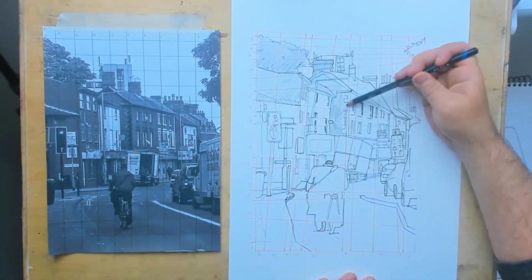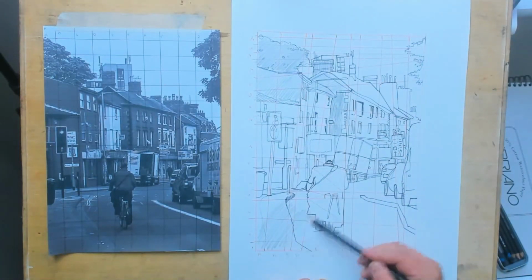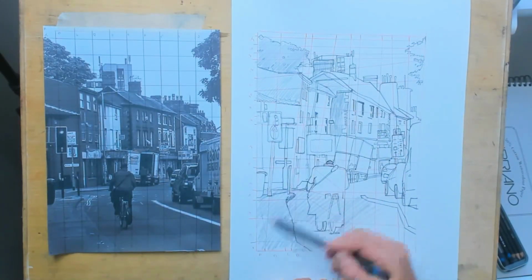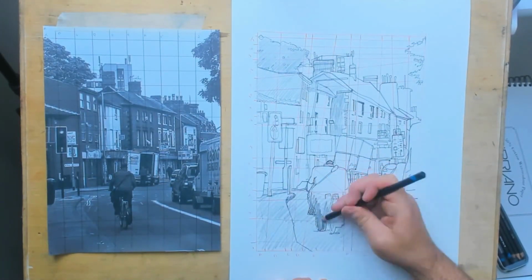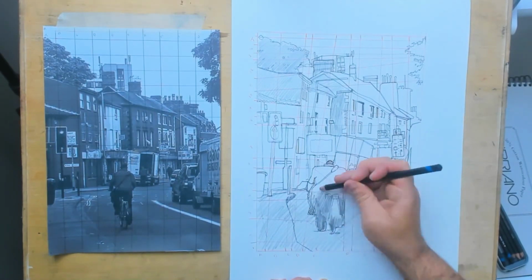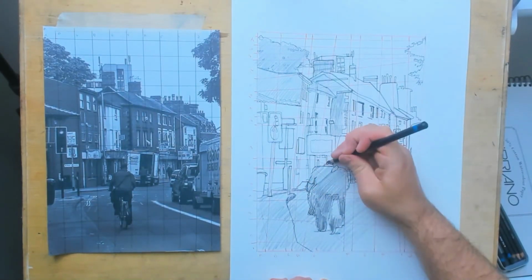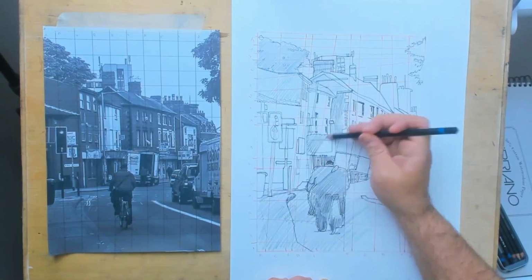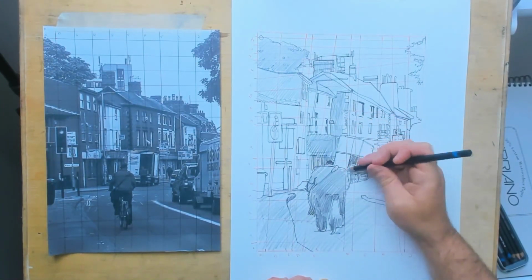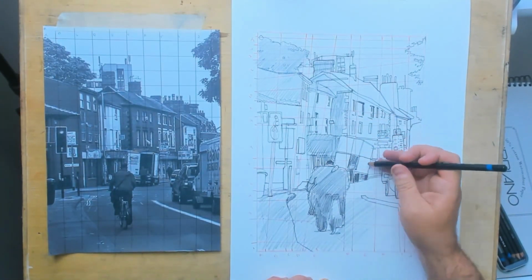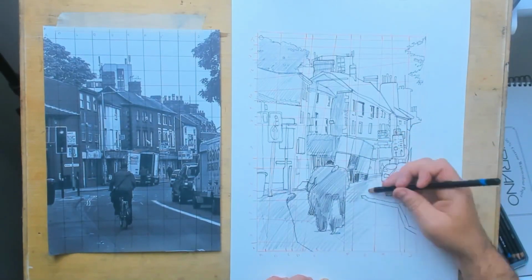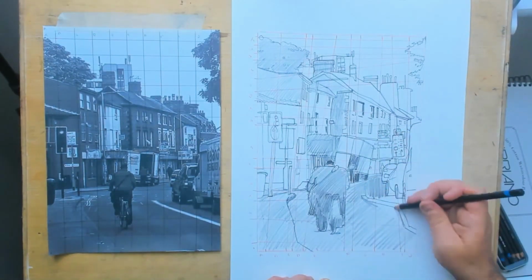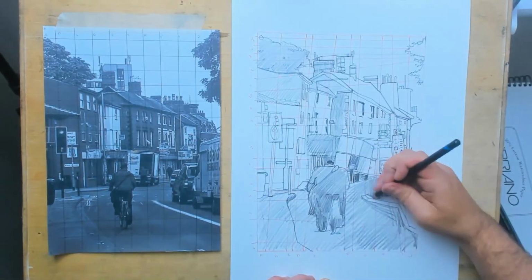And what I've used here is water-soluble graphite. Derwent make these pencils. But again, you could just do it by pencil, pen, watercolour. You've got plenty of options for taking your drawing a bit further. With this approach, I'm basically sketching in those tonal masses and then using a brush afterwards.